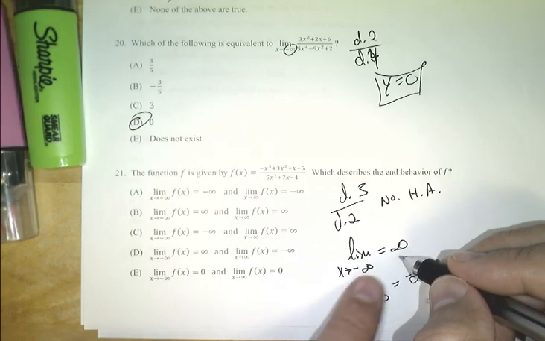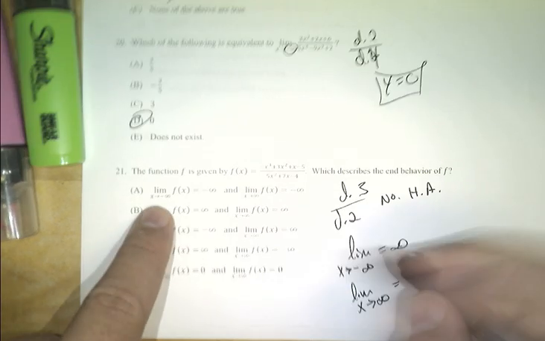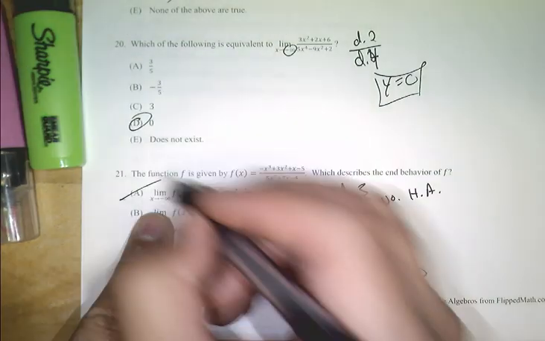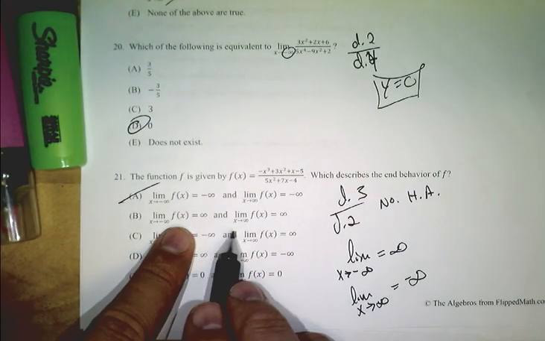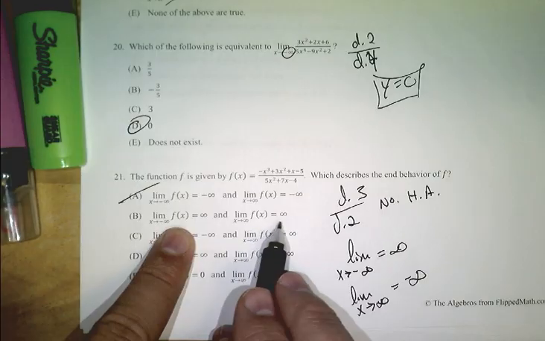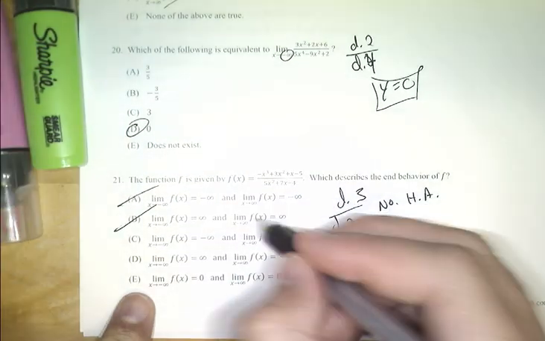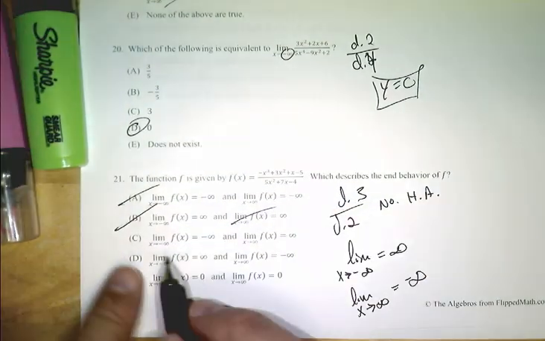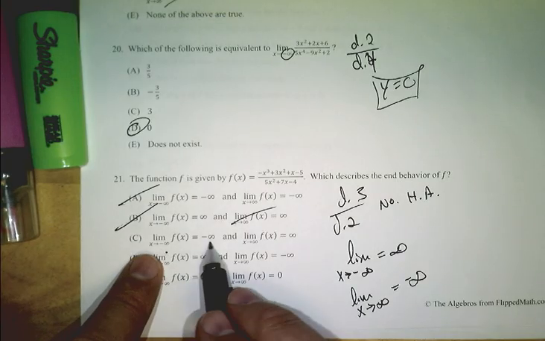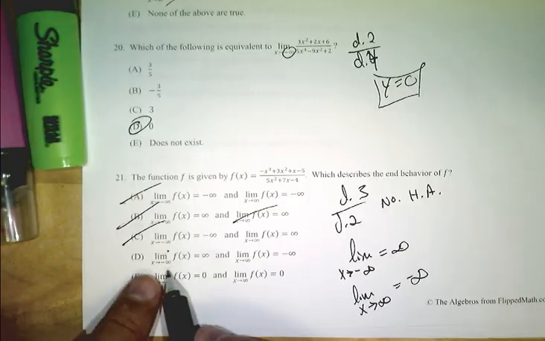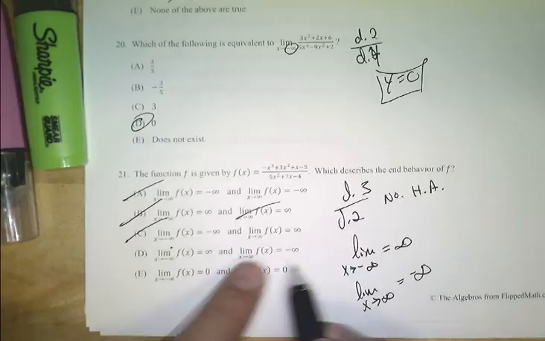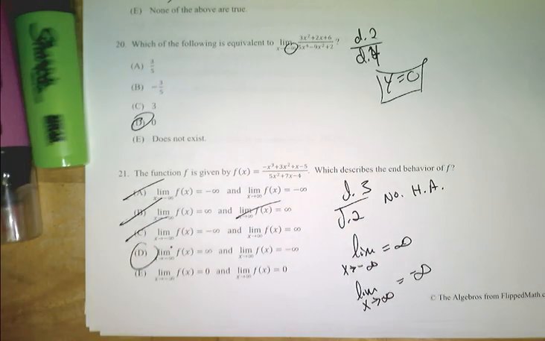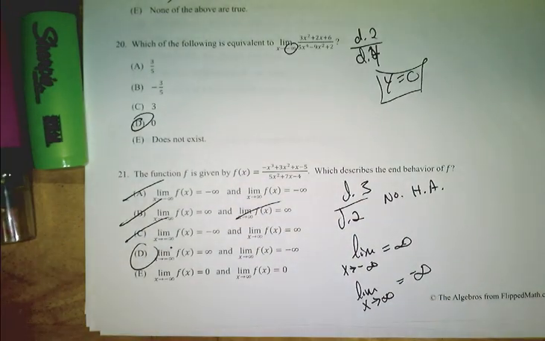So as we go negative, so not that one. As we go negative, we go positive. That's good. As I go positive, I go positive. Nope, because that one's not true. As we go negative, negative. Nope. Negative, positive. Yep. And then positive, negative. Yeah. So it should be D.